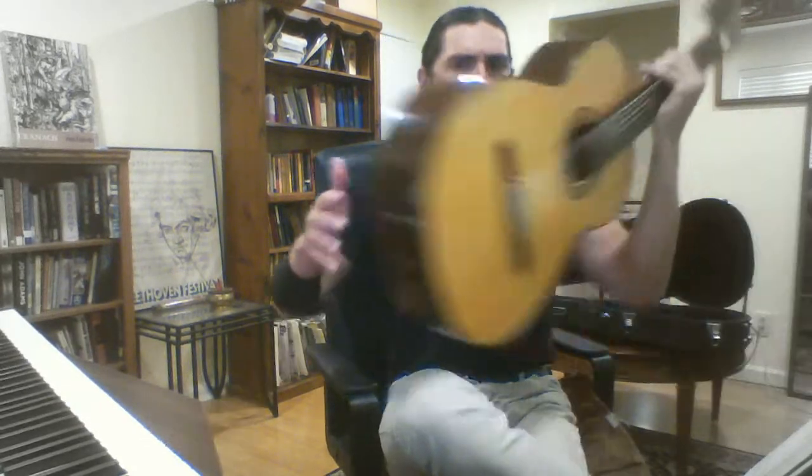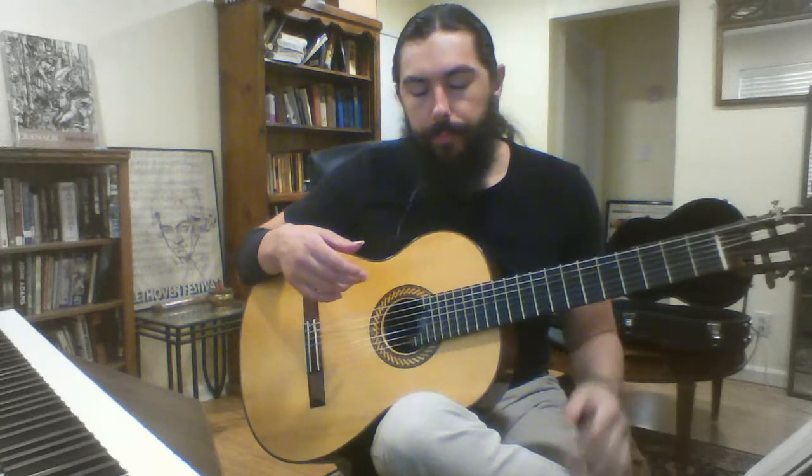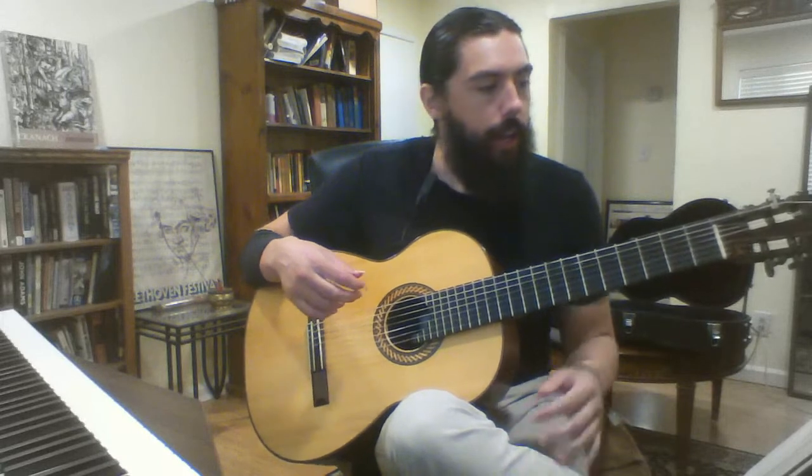Okay, so moving on to slide number 13, let's talk about variation form. Variation form is a form in which some aspects of the music are altered, but the original form is still recognizable throughout. Okay? So, for an example of variation form, let's look at Emperor Quartet.